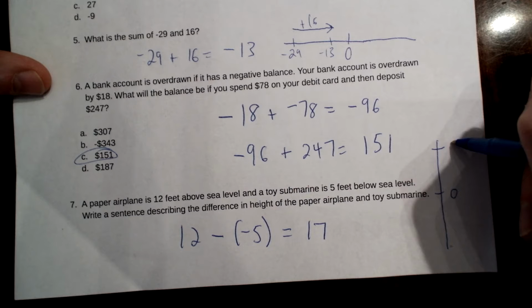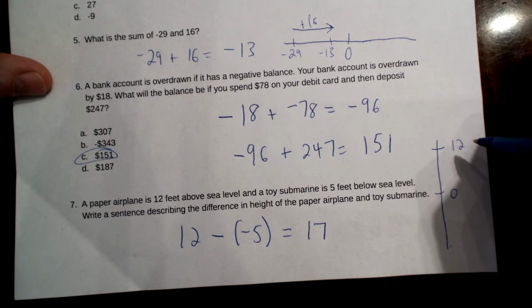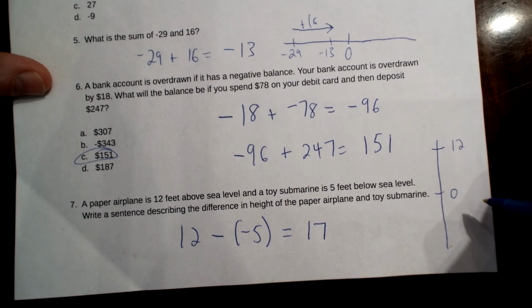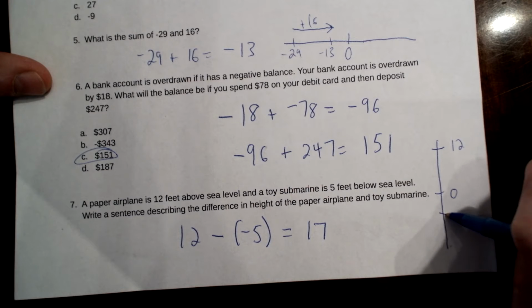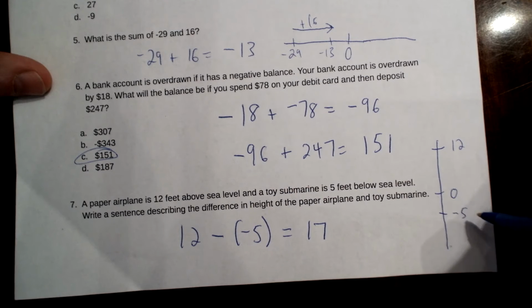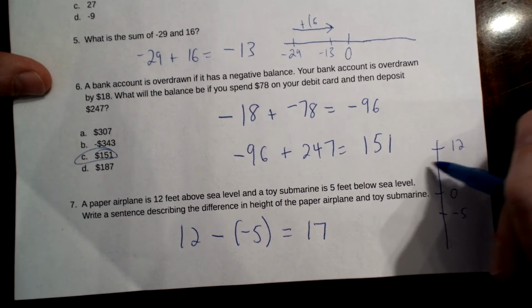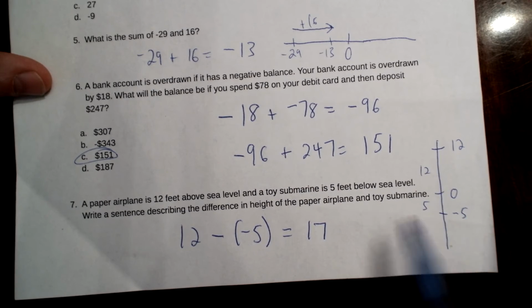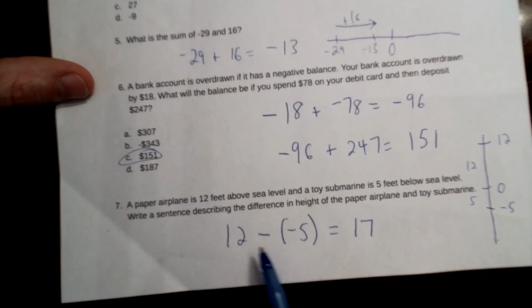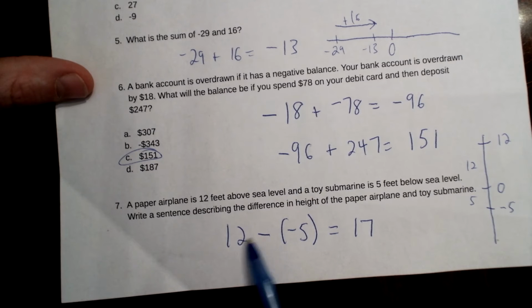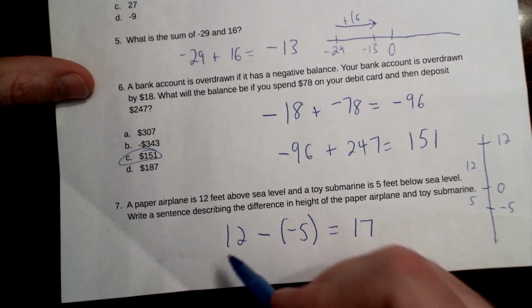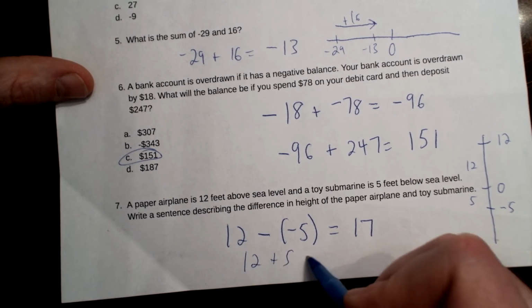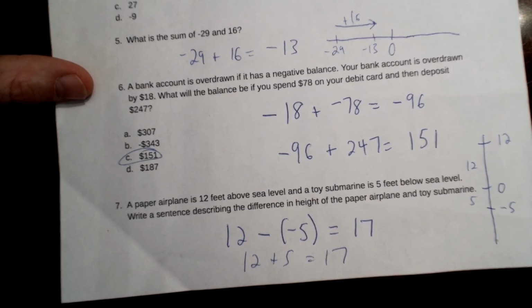The paper airplane is 12 feet above sea level, and the toy submarine is 5 feet below sea level. So the distance here is 12, and the distance here is 5. So we put those two together. This is another time where you can subtract a negative. That's like adding. So 12 minus negative 5 is also saying 12 plus 5. That equals 17.